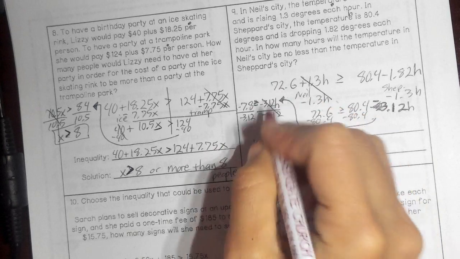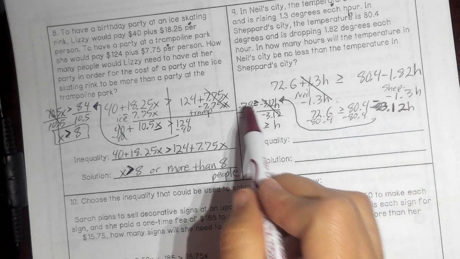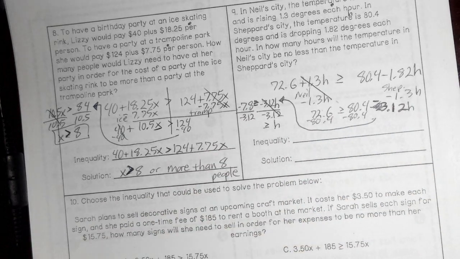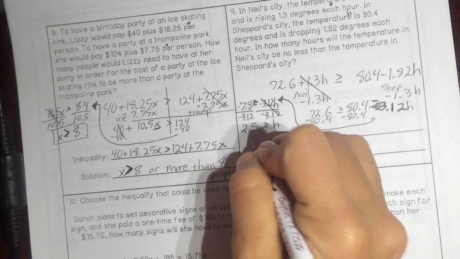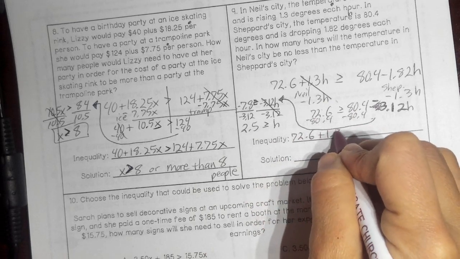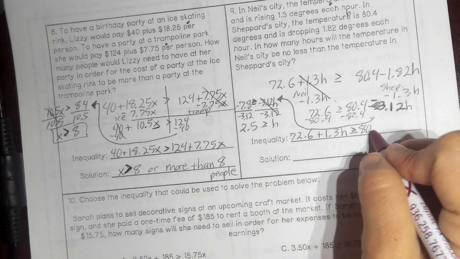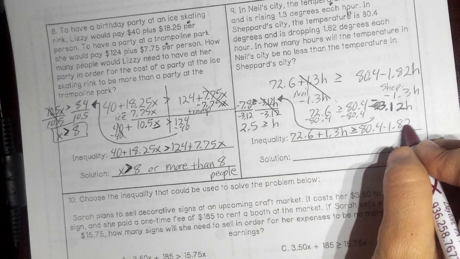And you're going to get H is less than or equal to this. So I'm going to do 7.8 divided by 3.12, and I get 2.5. So my inequality was 72.6 plus 1.3H greater than or equal to 80.4 minus 1.82H.